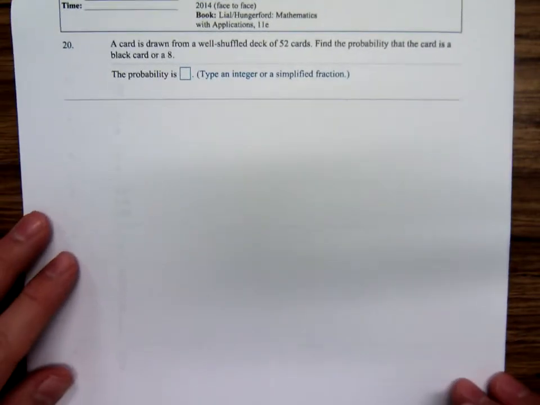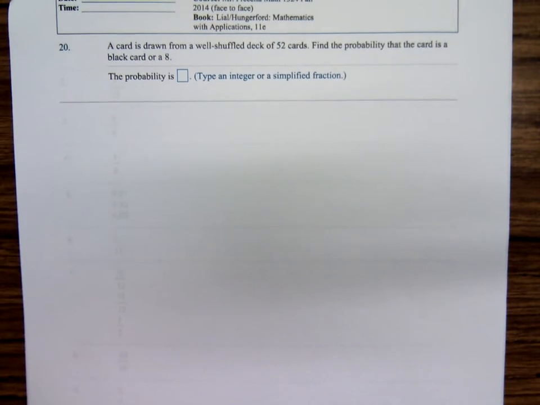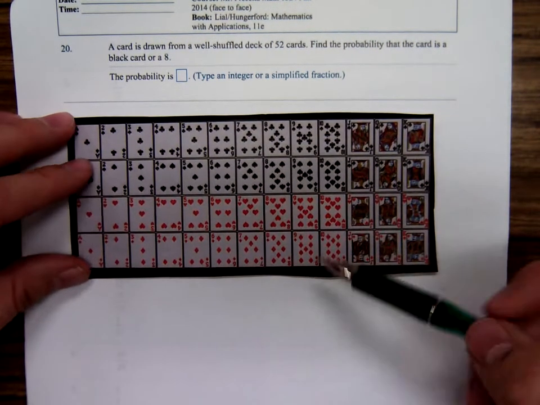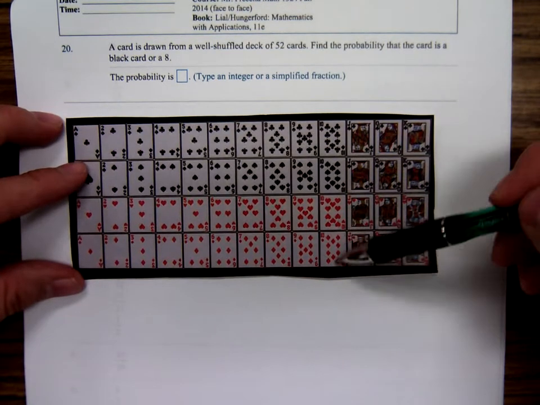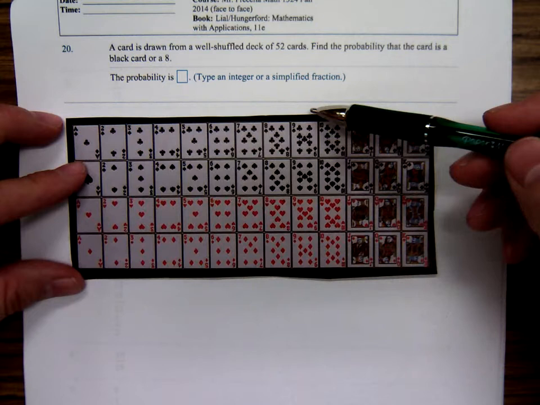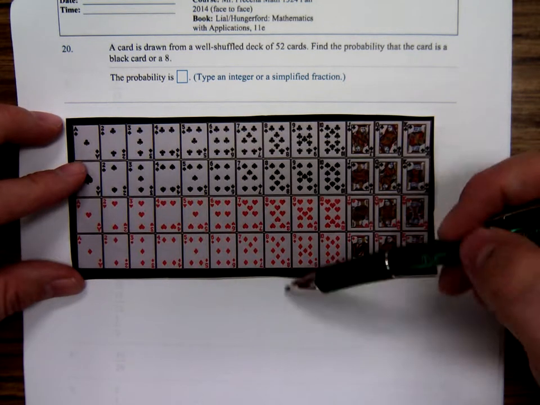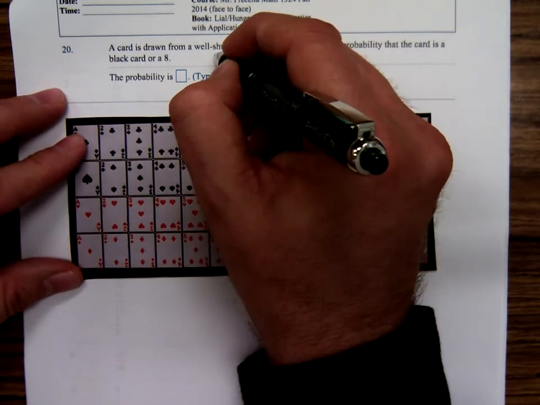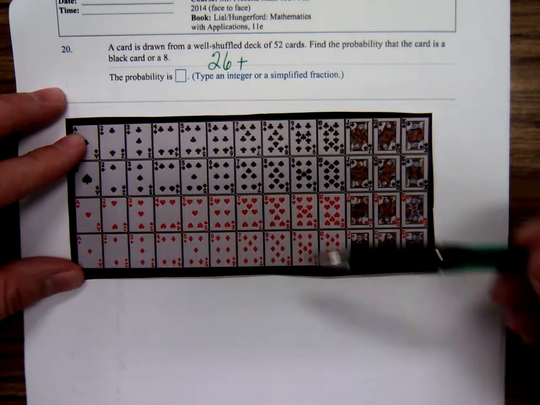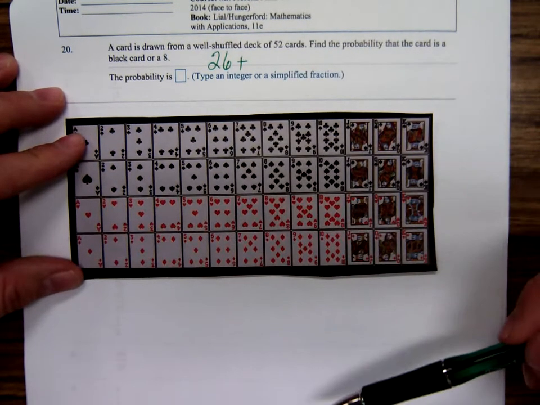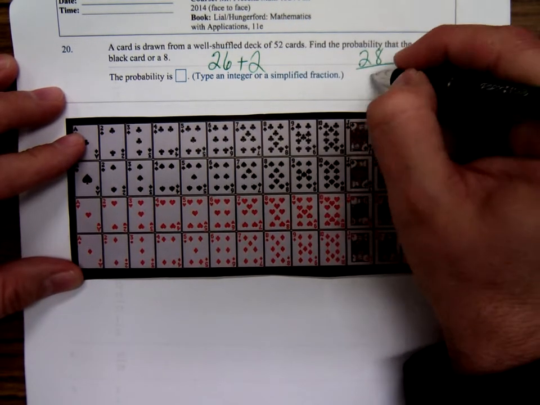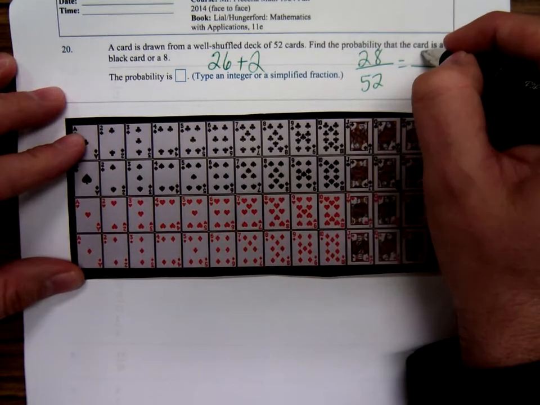Okay, that same deck of cards, what's the probability of getting a black card or an 8? It's pretty much the same thing, except instead of me pointing at the 10s, I'm going to point at the 8s. So how many black cards are there? 26. Plus, how many 8s are there that we haven't already counted? There's 2. So it's going to be the same as that one. 28 over 52, which we reduce to 7 over 13.